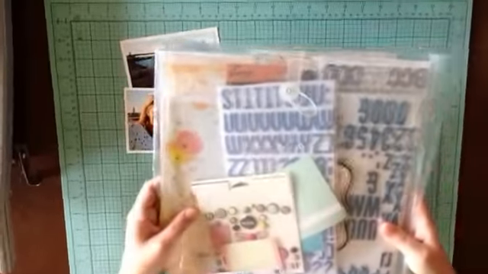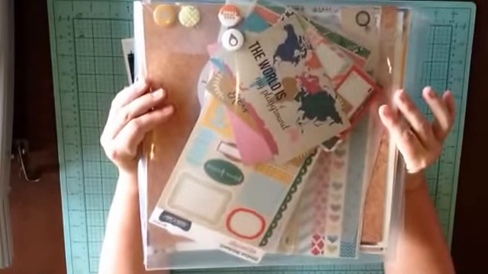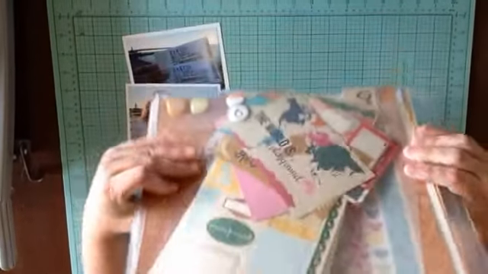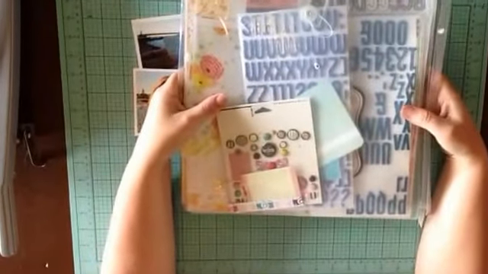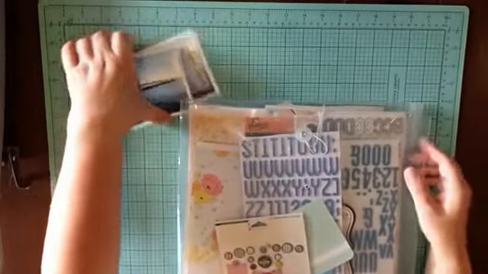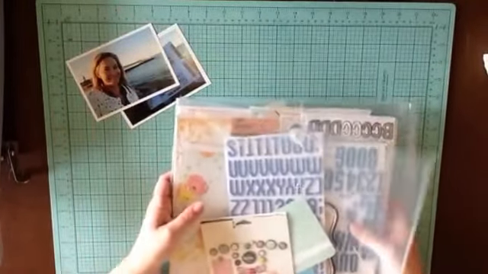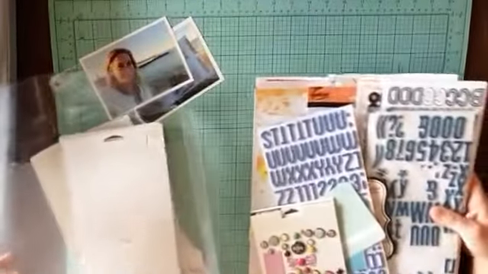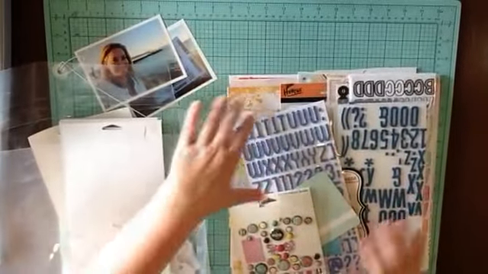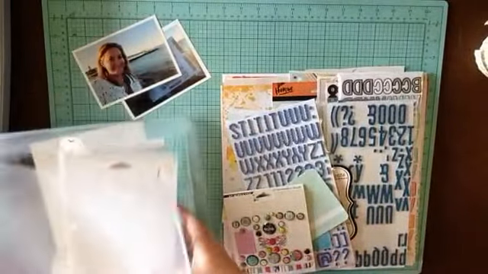I'm using the kit, I think this was the number 1 kit that I made, and if you remember, it had 2 parts to it. One part really looks like Carrie's colors, and that's this part of the kit.